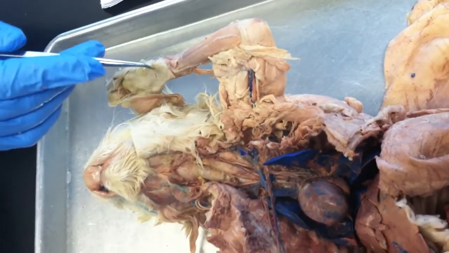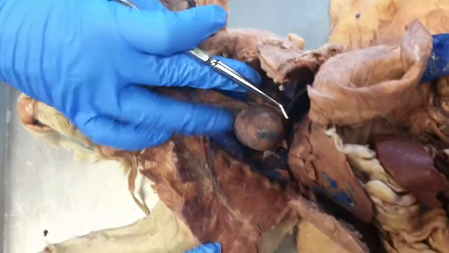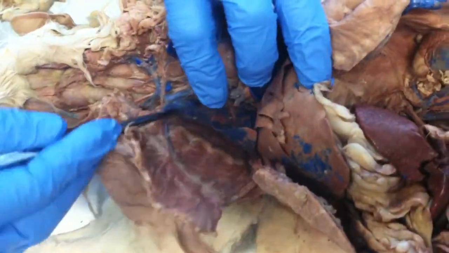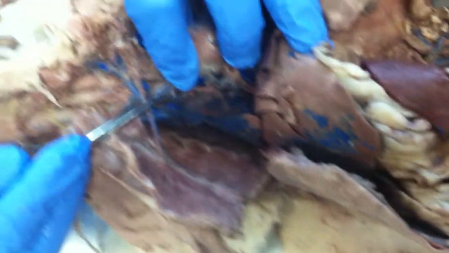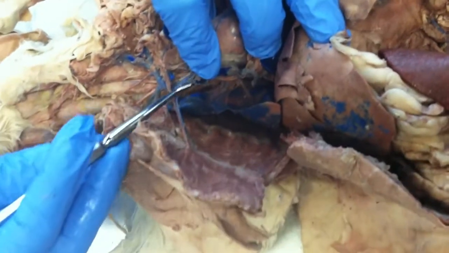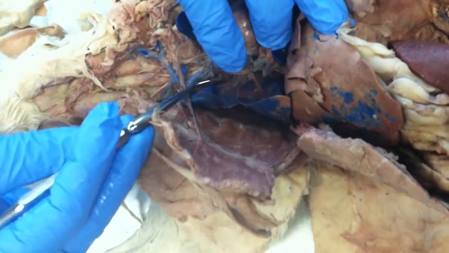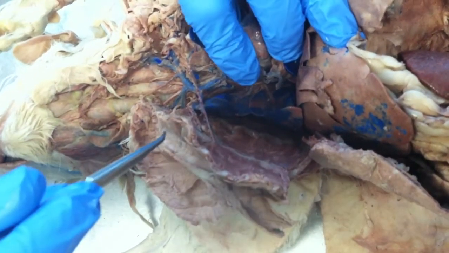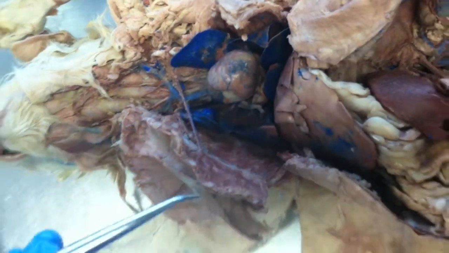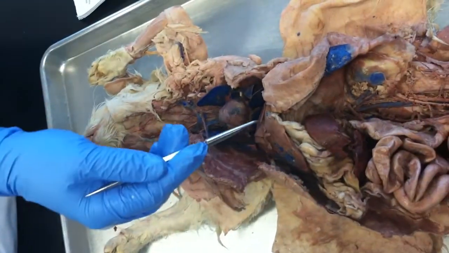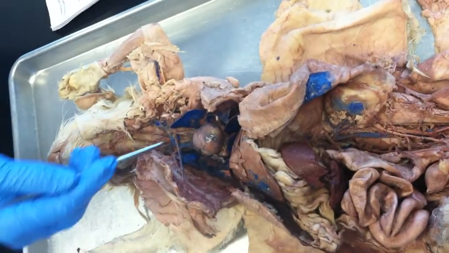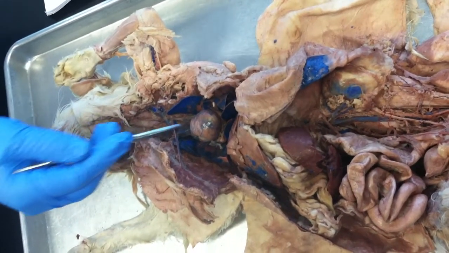For your azygos vein, azygos is going to be this, so it's been cut here, but this little portion here eventually goes back posterior into the cat and then goes down. It just serves as a backup system. If for some reason your liver fails, there's still blood able to come from your lower extremities up into the superior vena cava, back into the heart.